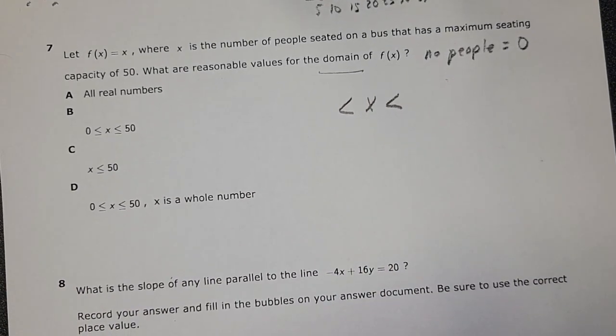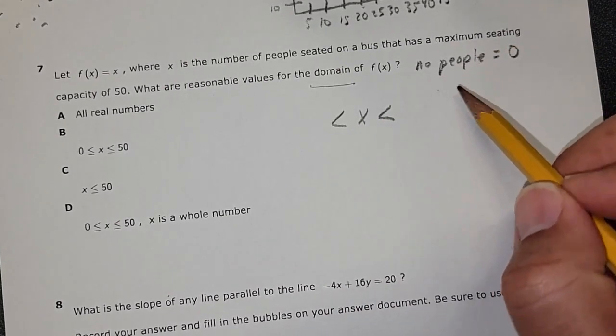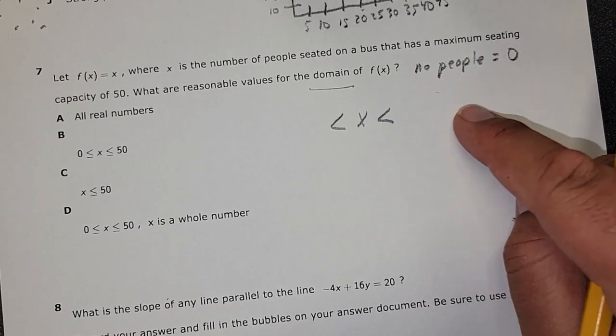Okay. Also, the thing you've got to think about, guys, is there's no such thing as half a person. I know y'all have a really short friend. They're still a whole person, right?